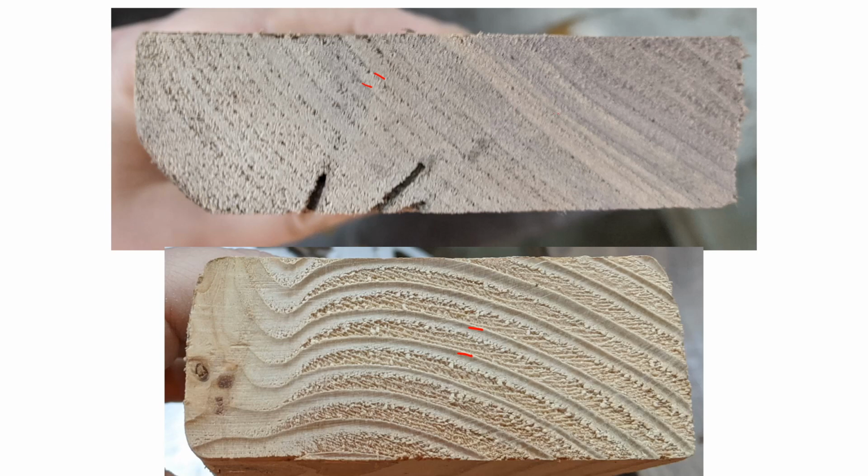We'd actually have to prepare the sample a bit more to count the number of growth rings, but as a conservative estimate, we can see that in a given area, this piece of wood has easily twice the number of growth rings as this piece of fir. And it's key to remember that each ring represents one year's growth.